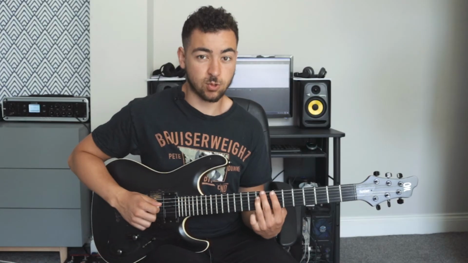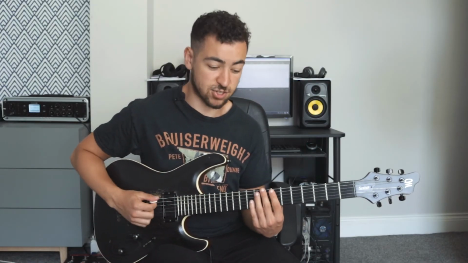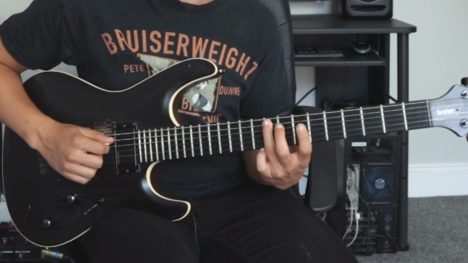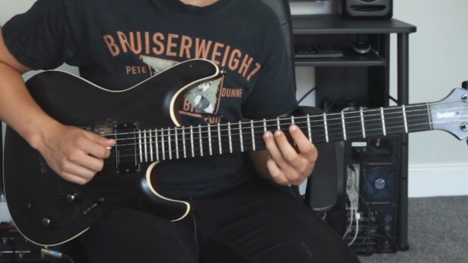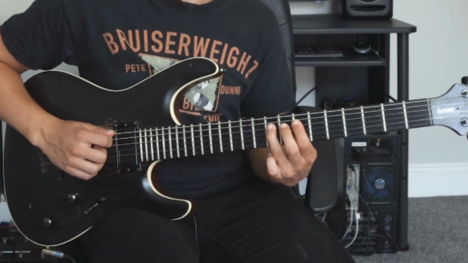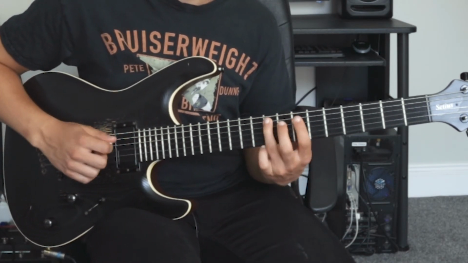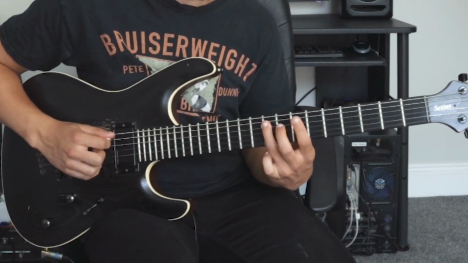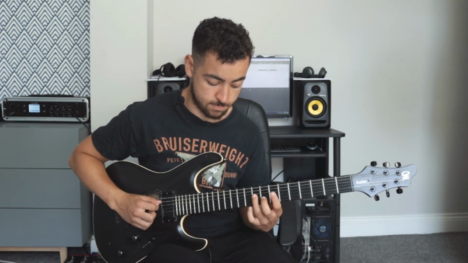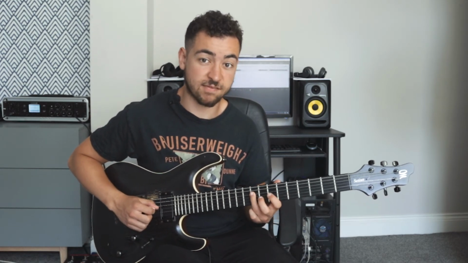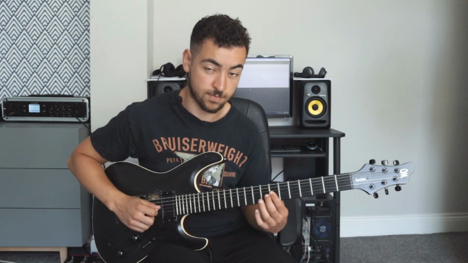Like that. And all we do is take that pattern and move it down a string. 7-9 on the A string, 7-9 on the D string, 7-9 on the G string, 7-9 on the D string, and 7-9 on the A string. And then we repeat the first pattern again and resolve on the 7th fret of the G string.